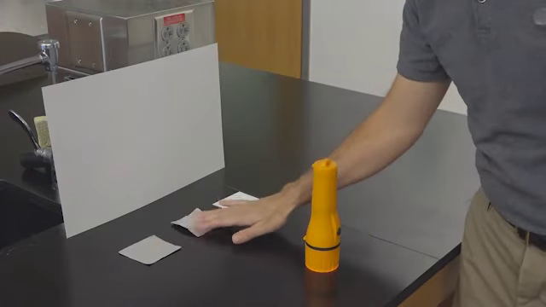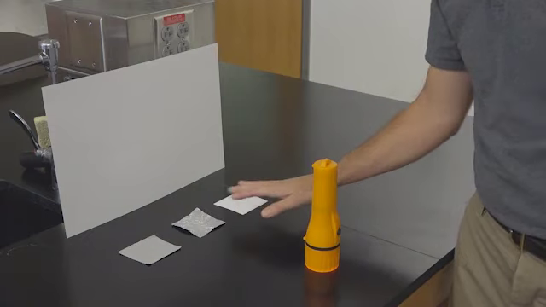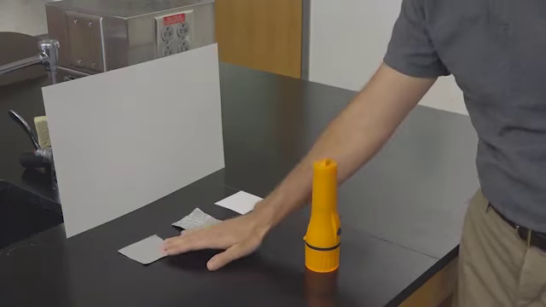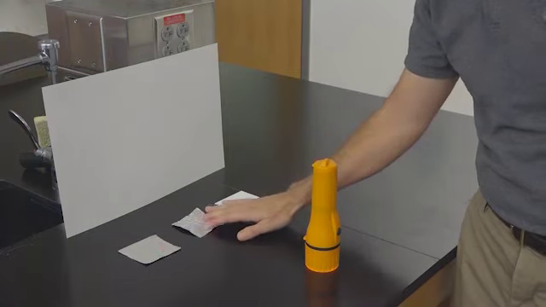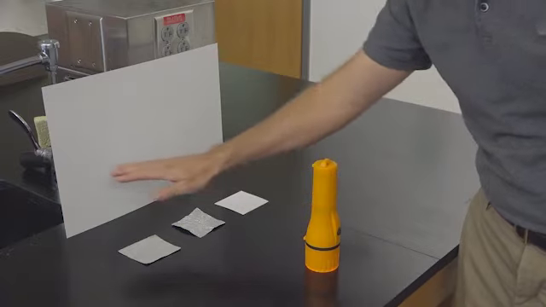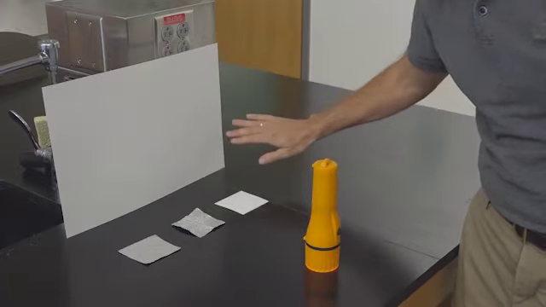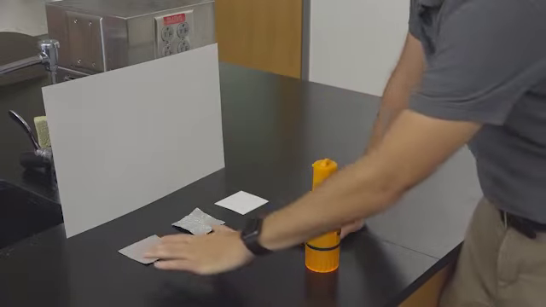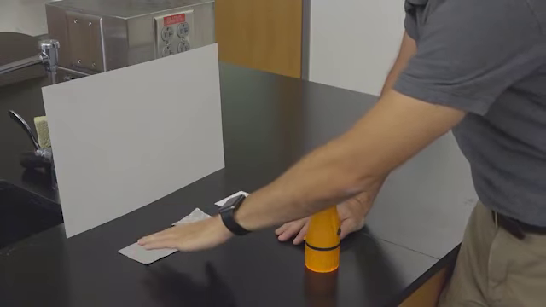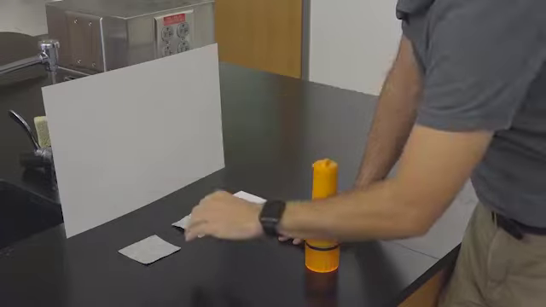Okay, so here we have some objects that we can look at, and we also have a shiny object and a non-shiny object. This is just a piece of aluminum foil. Here's a crumpled up piece of aluminum foil, and then I have a white card. I also have right here a white screen. So the idea is to show that light is reflecting off of the shiny, which the students already said. And we can see that by it making light on the screen.